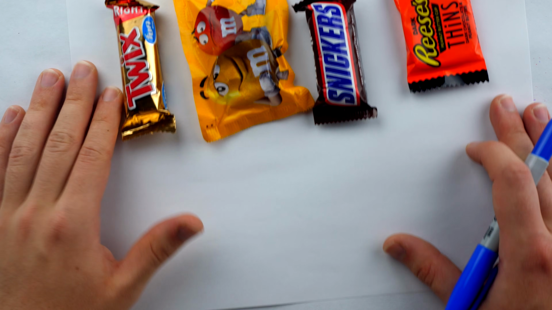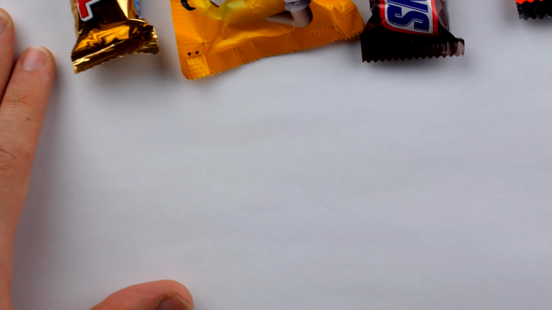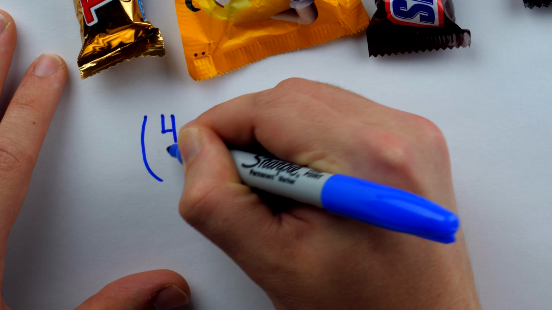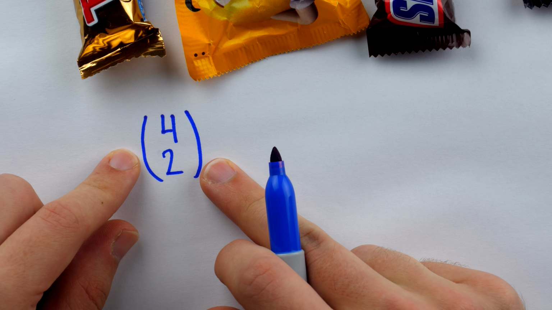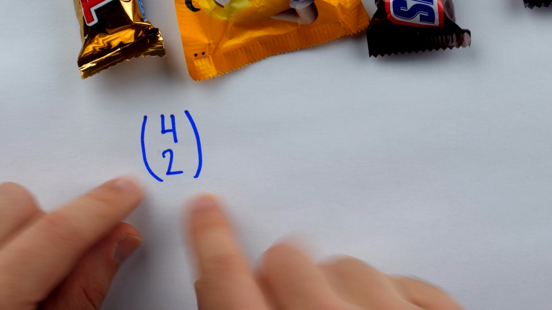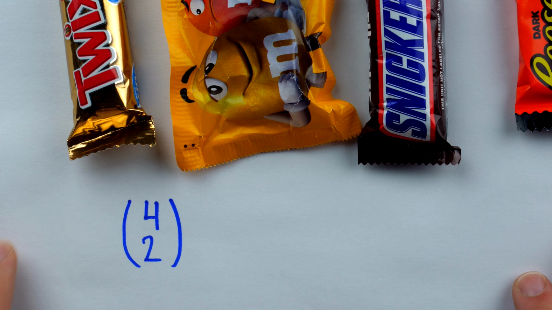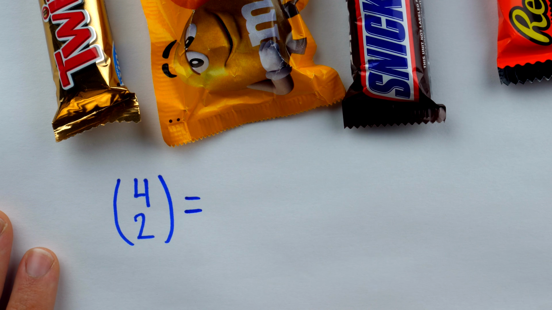Well, there's a mathematical symbol that is used to express exactly this number. It's written like this, with parentheses, and almost looks like a fraction. We read this 4 choose 2. In this case, it's the number of ways we can choose 2 candies from a collection of 4 candies. Now, if we're careful, it's not too difficult to figure out what this number is.